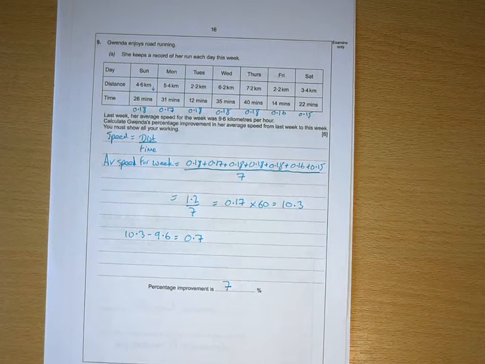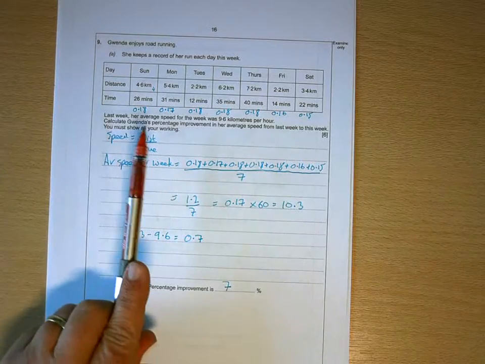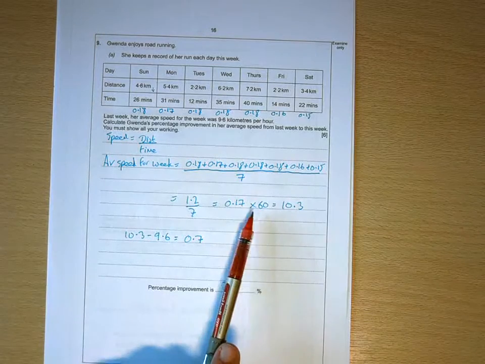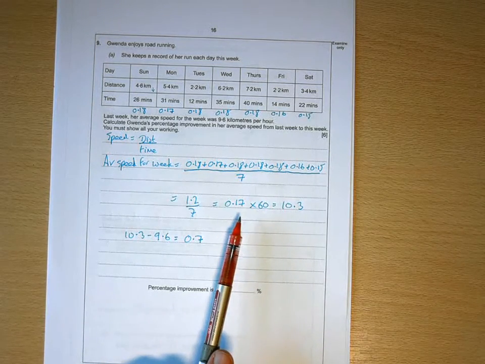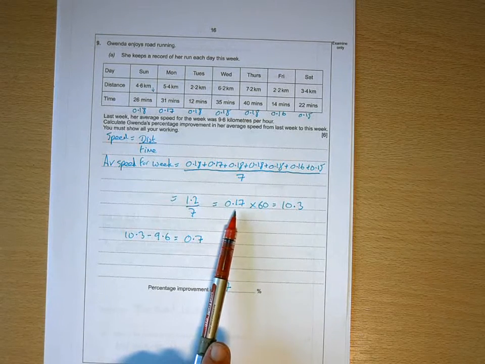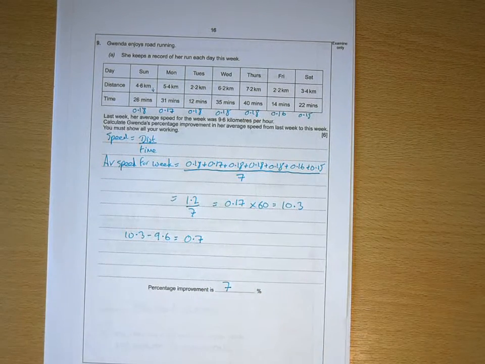So for this particular example, there are no marks available. The way that the candidate has worked out the average speed is per day, and although they have turned it into kilometers per hour because they've recognized, oh, there's something wrong here, that should be bigger than that, so I'll times it by 60, the method of then dividing by 7 isn't correct. So there are no marks available.